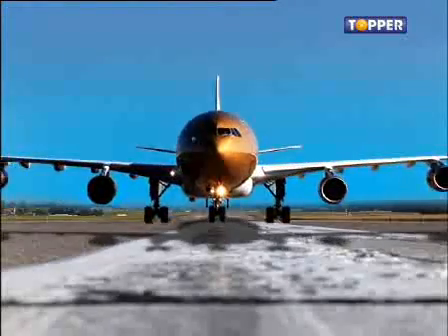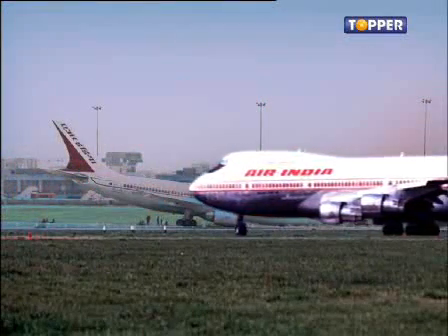Aeroplanes fascinate most of us. As a child, when you saw an aircraft in the sky, didn't you wonder what these aeroplanes are made of? Well, the time has come to resolve that mystery. Aircrafts are made of alloys which are lightweight and strong enough to withstand wear and tear.